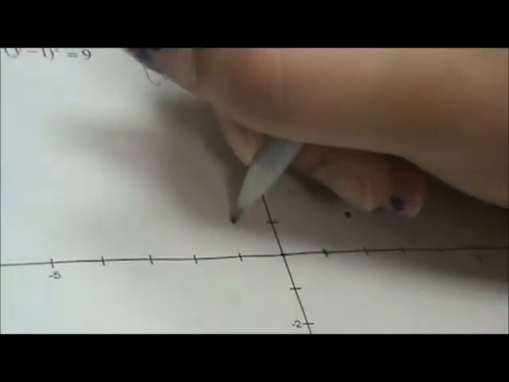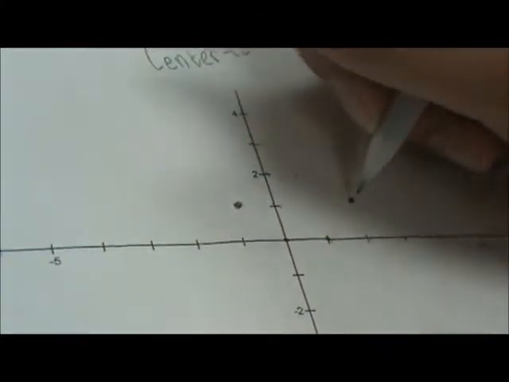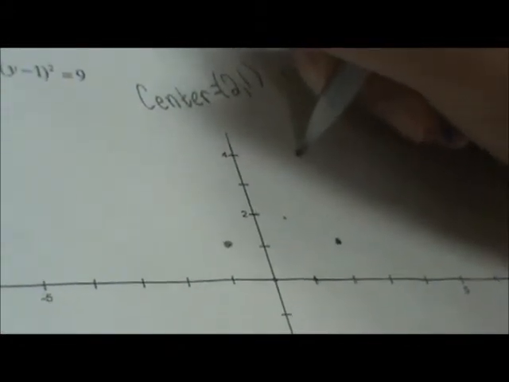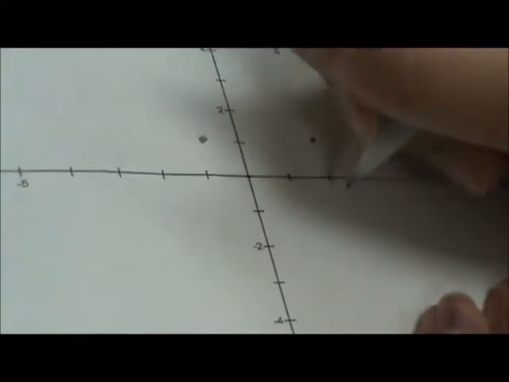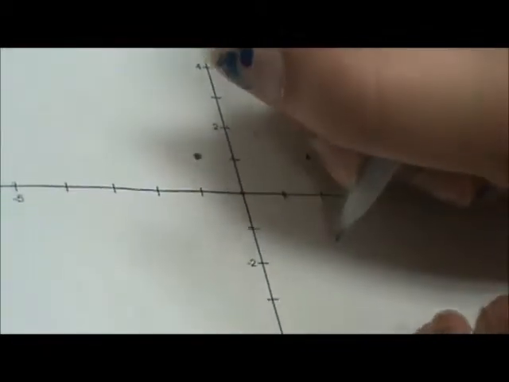So your one point is going to be at 2, 1. Then you need to move over 3 places from that point, so your number is going to be at negative 1, 1. Then you need to move up 3, so you'll be at 2, 4 for another point. Then you need to move to the right 3, and you will be at 5, 1. And then your last point will be at 2, negative 2.